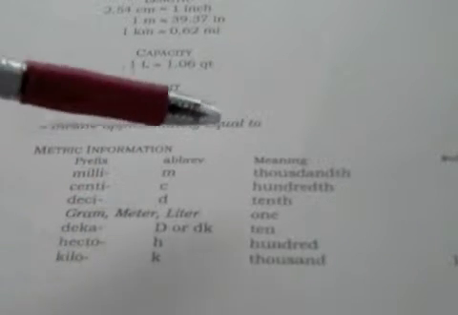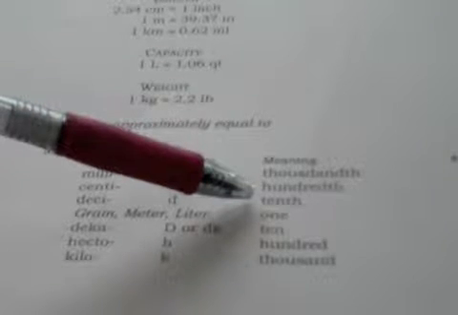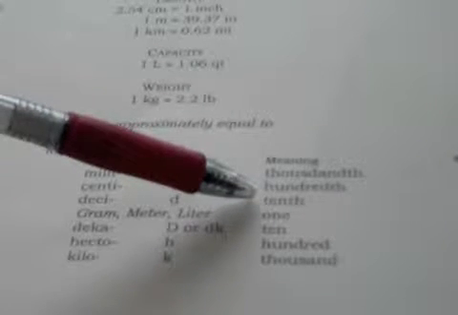Here are their common abbreviations. The meanings are, milli means 1,000th, centi means 100th, deci means 1/10th, the base, of course, is 1, deca means you have 10 of them, hecto, 100 of them, and kilo, 1,000 of them.